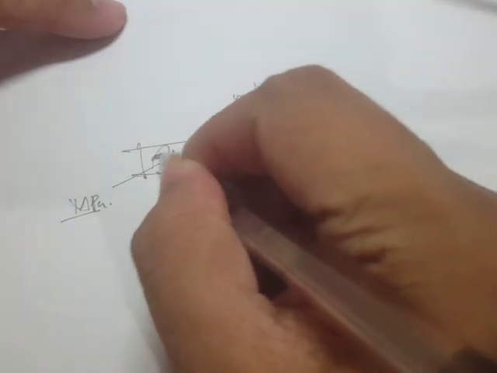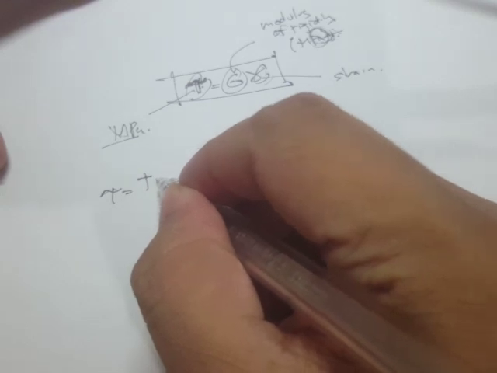So recall that this shear stress is given by this equation, T times rho all over J, right?